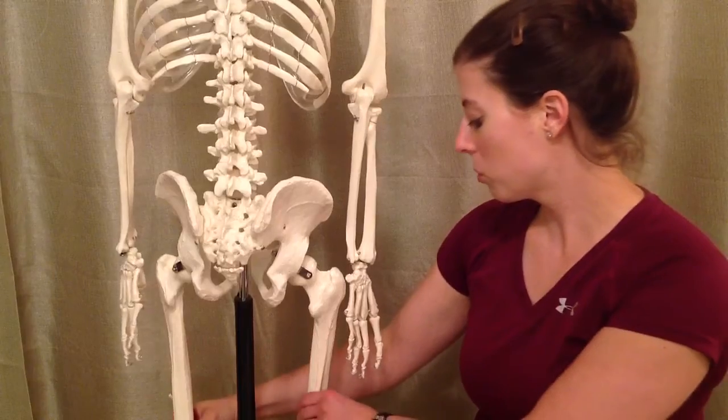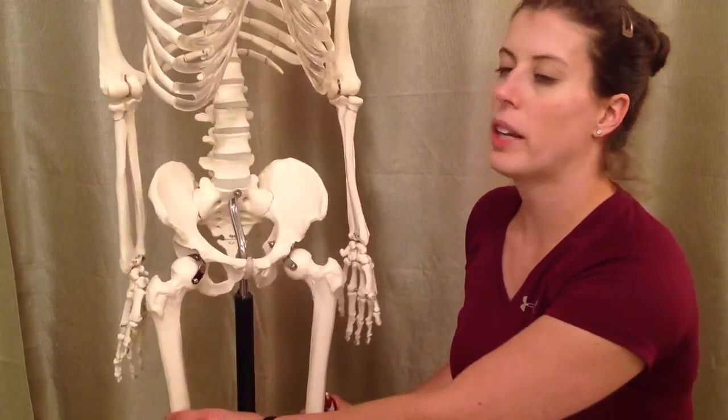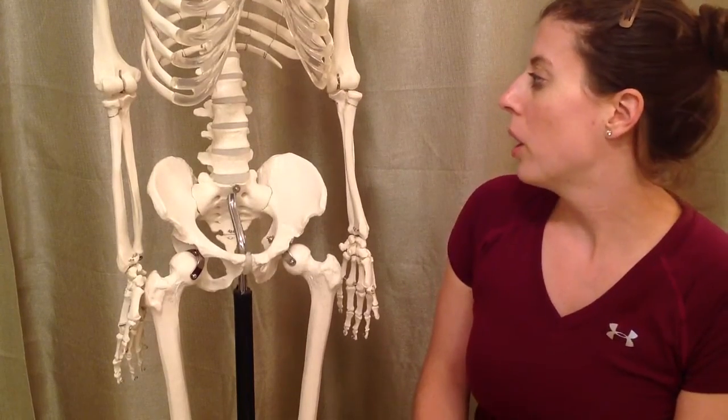But I'm going to first run through the hip flexors, so I'm going to take you on the anterior side. So the hip flexors, basically it's a collection of three muscles that all combine into one by the time they get to their insertion point. We have the psoas major, the psoas minor, and the iliacus.